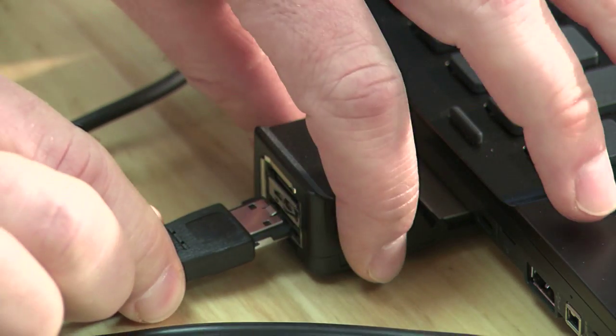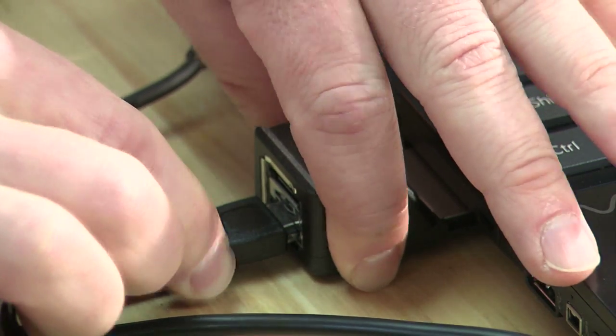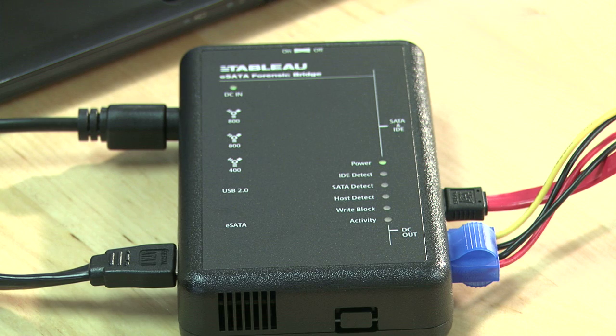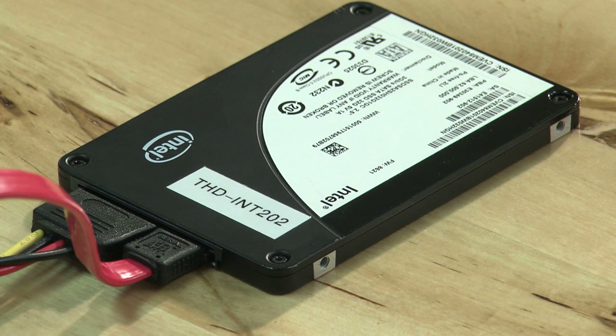So to demonstrate the Tableau Imager, I've got in front of me a notebook computer. The notebook computer has an eSATA Express card. We have the flagship Tableau write blocker, the T35ES, and we also have an Intel solid-state hard drive. The combination of these devices will let me demonstrate the Tableau Imager and its tremendous performance.